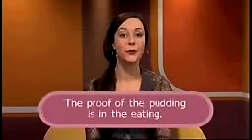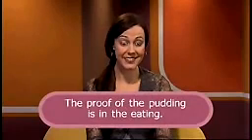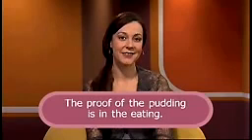Dr. Bowger says, the proof of the pudding. The full saying is, the proof of the pudding is in the eating. Can you guess what that means? The proof of the pudding is in the eating.